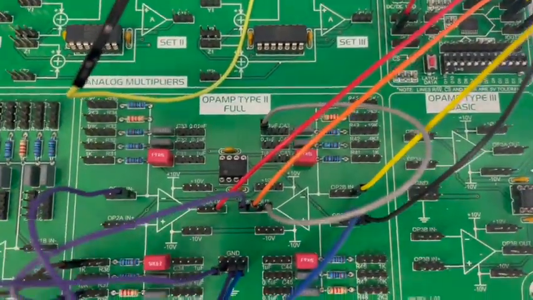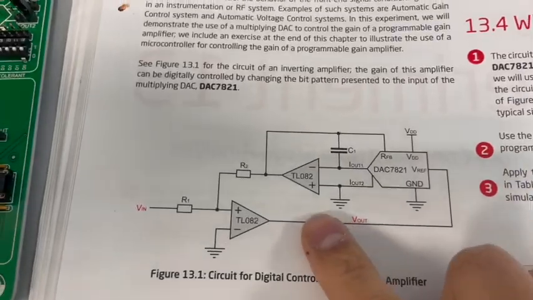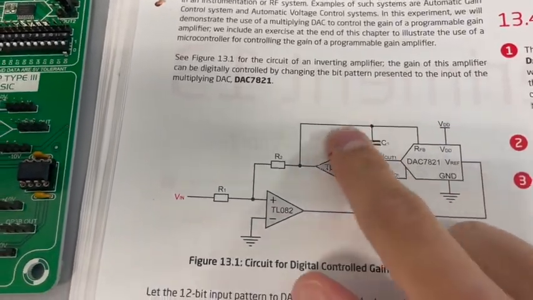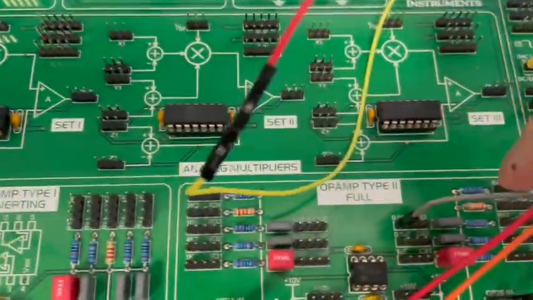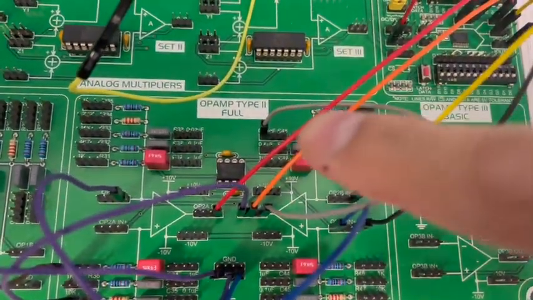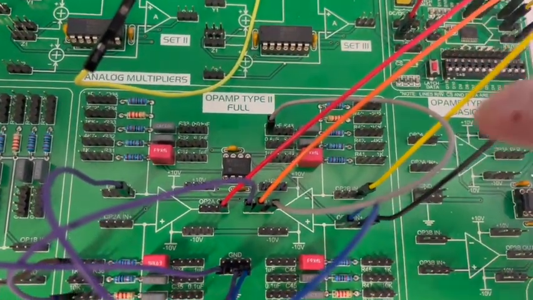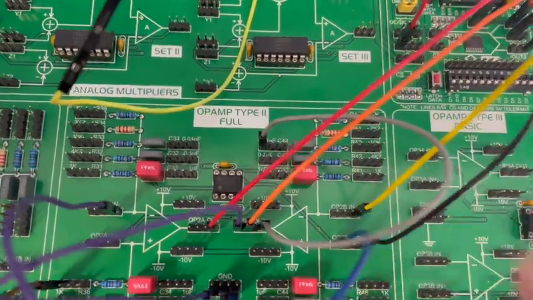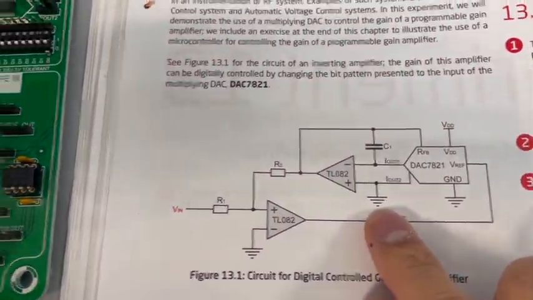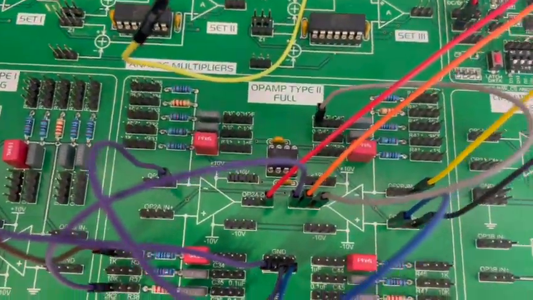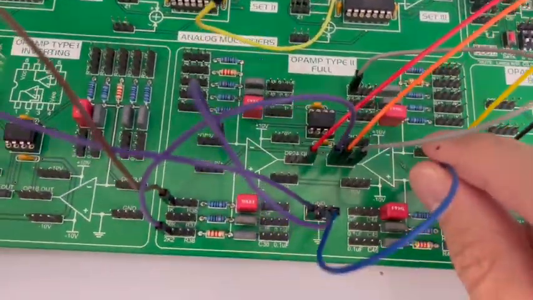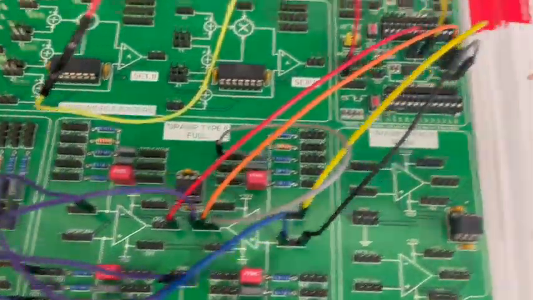Then here, as it's written, connect the capacitor from the negative input to the output. So connect this gray line from the gray capacitor to the output. Connect plus to the ground.